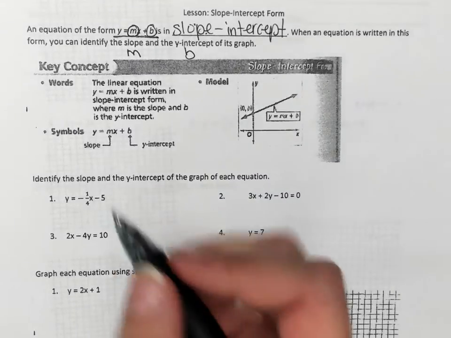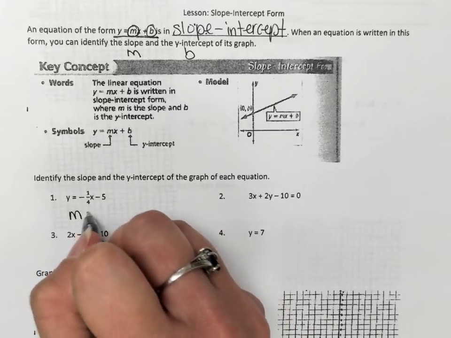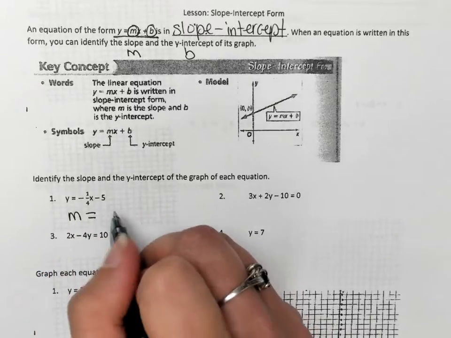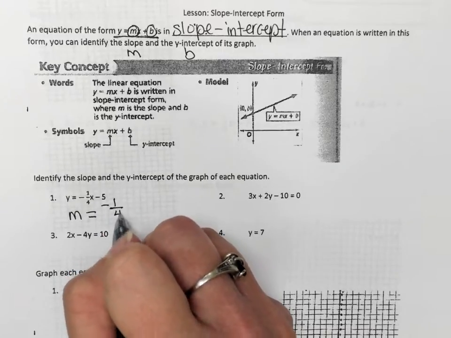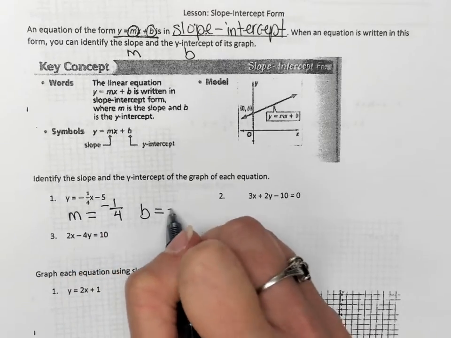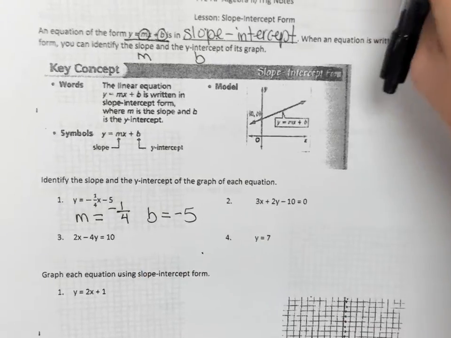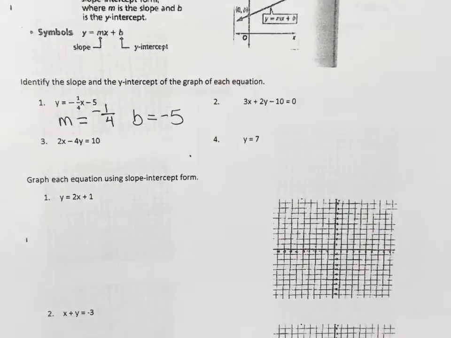Alright, let's look at number 1. Identify the slope and the y-intercept. What's the slope? And can you give me my y-intercept? Perfect. Perfect, perfect. Anybody lost about number 1? Speak now, that's an easy one.